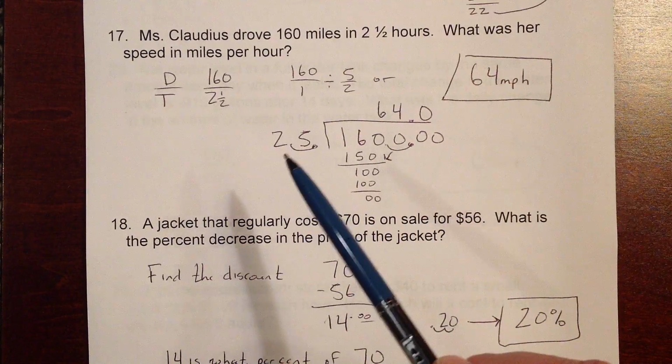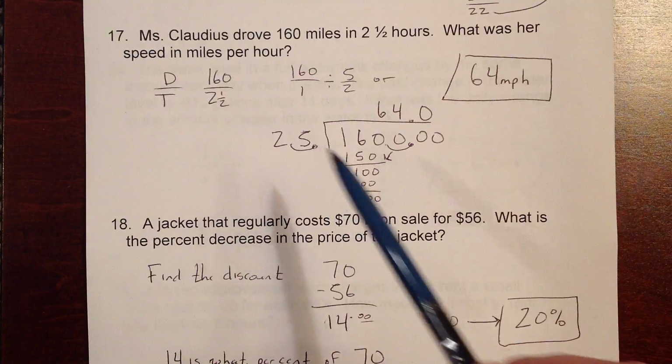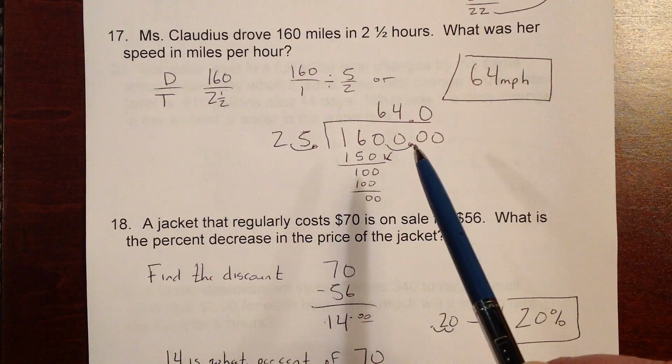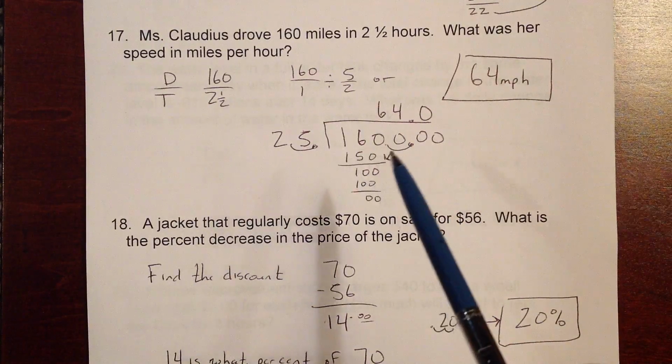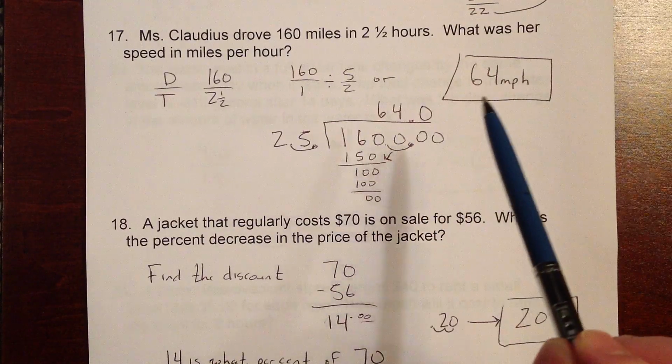Well, we can't divide by 2.5. We have to move the decimal over, and we have to do the same thing in the house that we did on the outside. And if you divide this out, you'll see that it's 64 miles per hour.